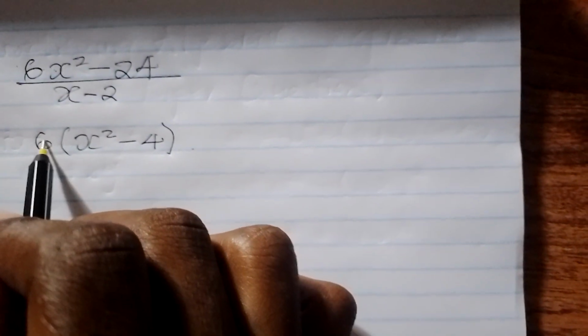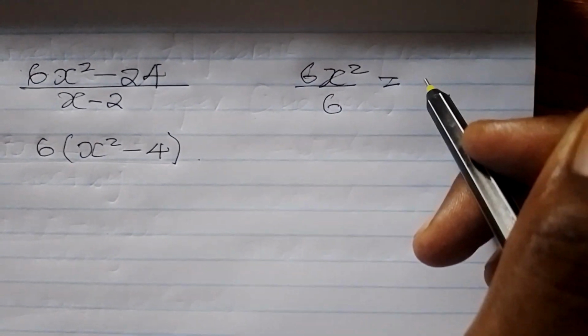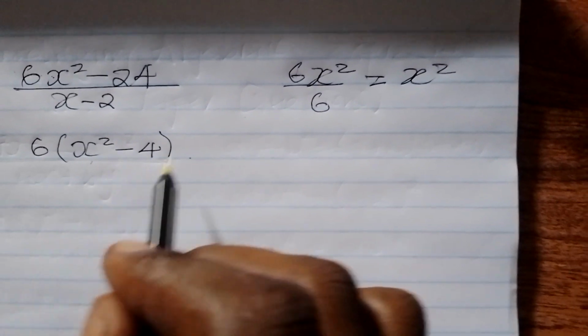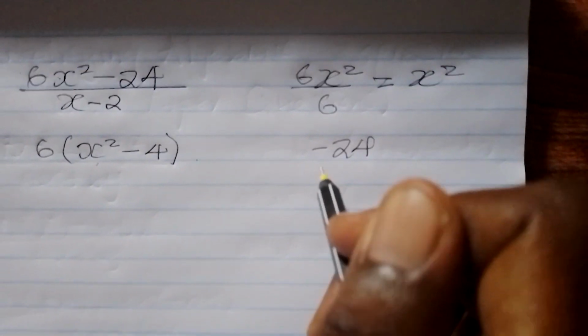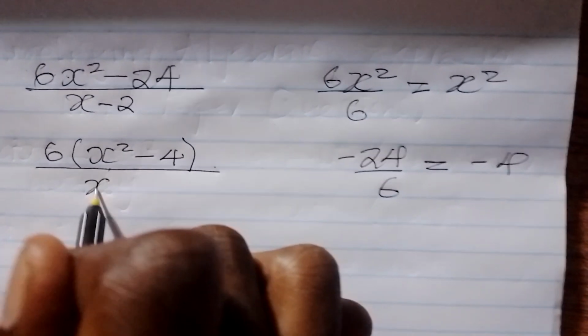But in most cases, it might just work to our advantage once we identify that. So when you look at this expression, there is 6x squared minus 24. We can try to factorize the numerator first. We see how it goes. Once we have 6 factored out, we are going to remain with x squared minus 4. How is this coming about? Since we have got 6 here, we divide 6x squared by 6. This will give us x squared. We bring it over here. And then we get negative 24, we divide it by 6. What are we going to get? Negative 4. So we have this expression over x minus 2.